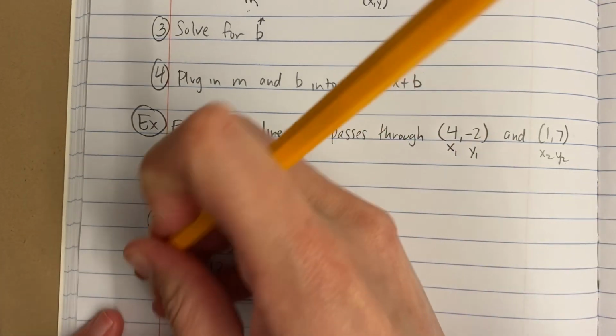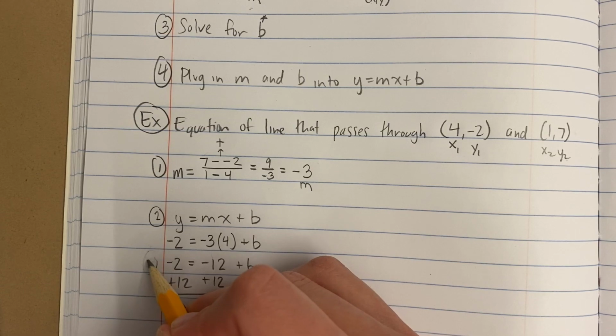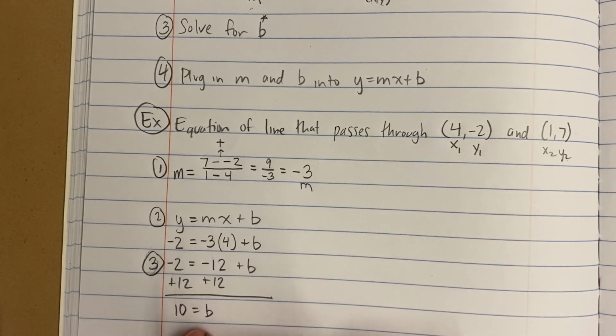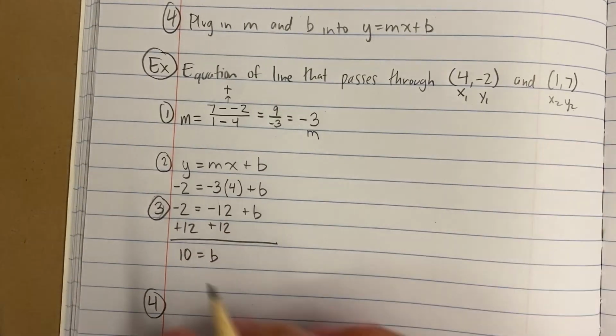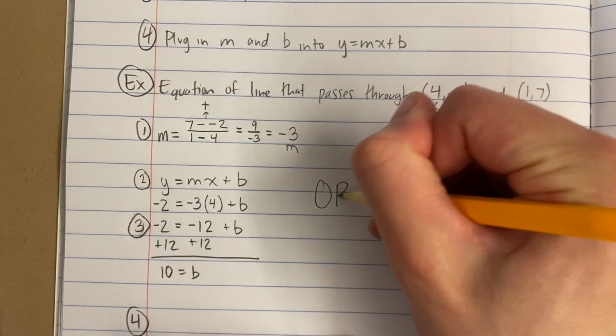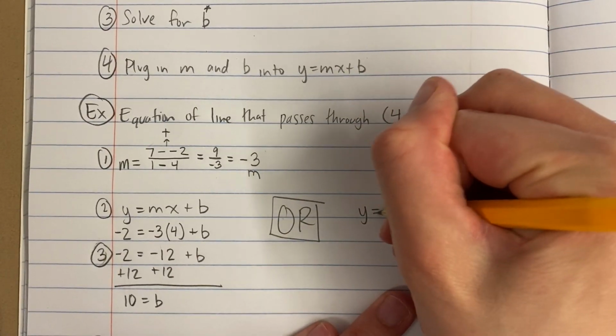I'm solving for b. I plugged in here. This was step 2. I plugged in, and then I solved for b. And normally I would right now just move on to step 4 and plug in, I'd be done. I just want to show you that you don't need to do both points when you do it, but I want to show you that it doesn't matter which point you use.